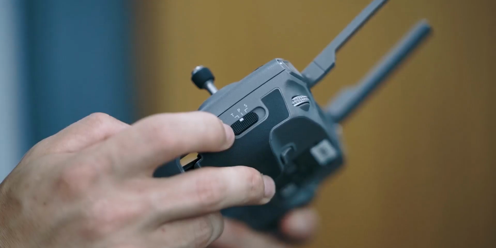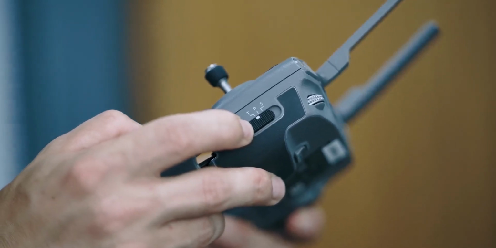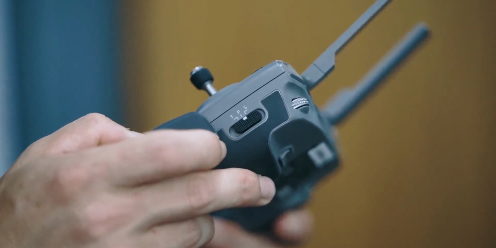First of all, your drone must be in positioning mode to use the intelligent flight modes. Move the switch to P on the side of your transmitter or controller if it's not already there.